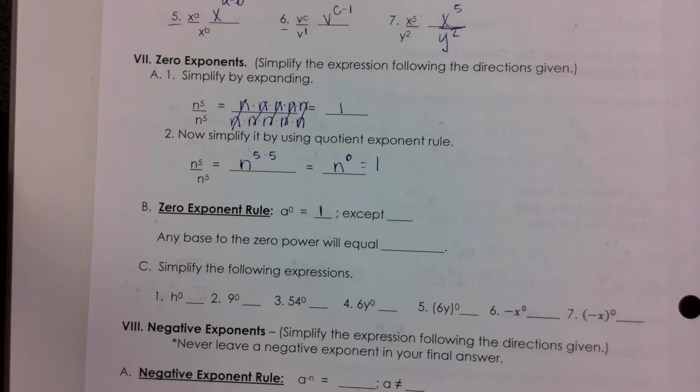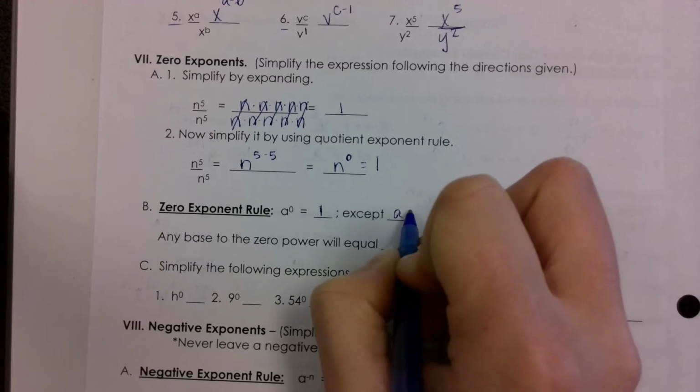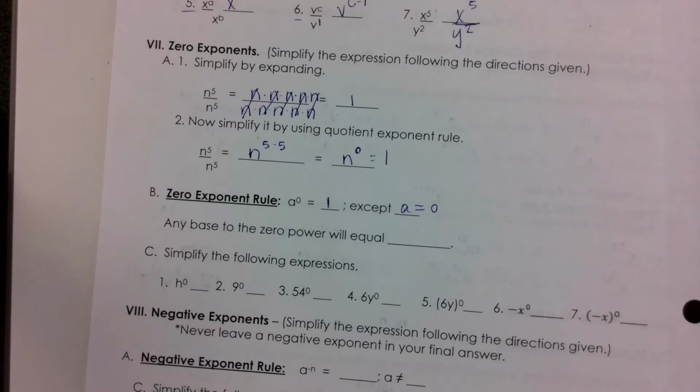Yes. Is that okay? So the only exception is if, like, a equals 0. So we'll say except when a equals 0. And that's just going to be like 0 to the 0, so it's undefined. So any base to the 0 power will equal 1.